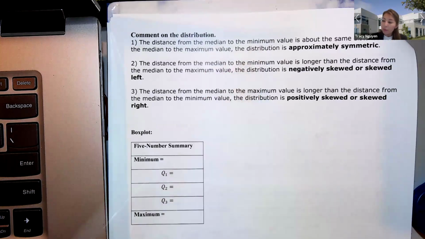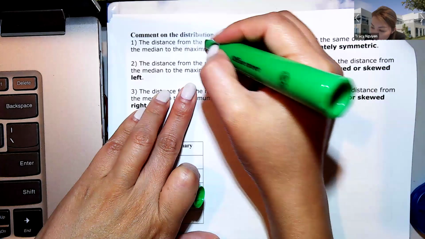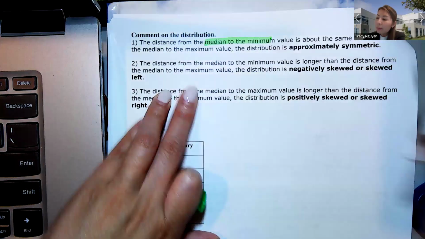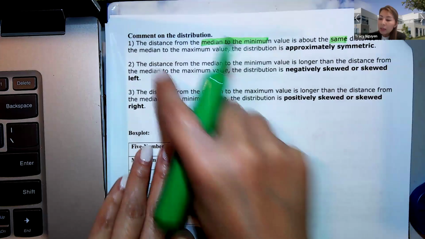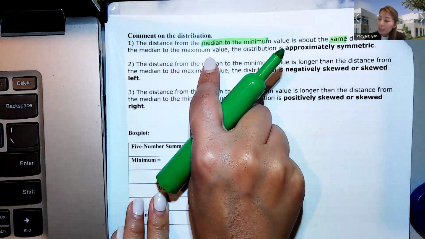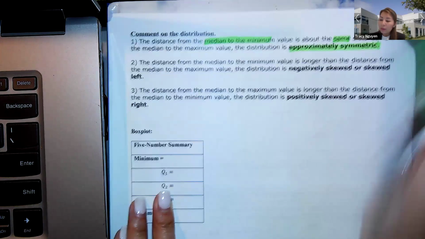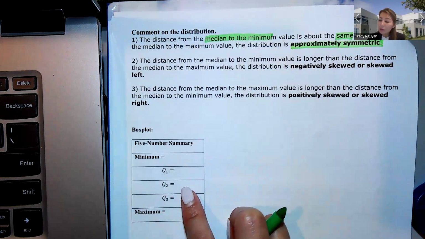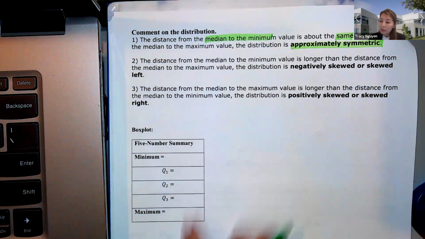If the distance from the median to the minimum value is about the same as the distance from the median to the maximum value, then the distribution is approximately symmetric. So you're comparing your Q2 with your minimum, and your Q2 with your maximum. If it's about the same, then the distribution is symmetric.